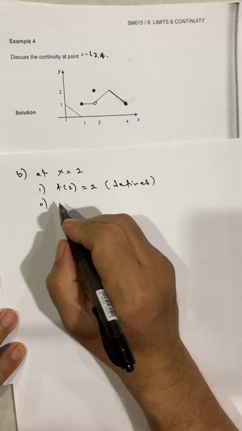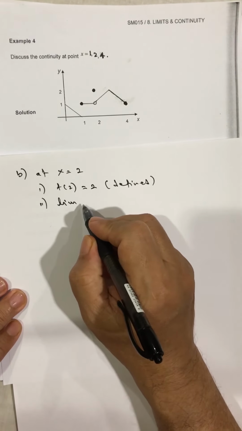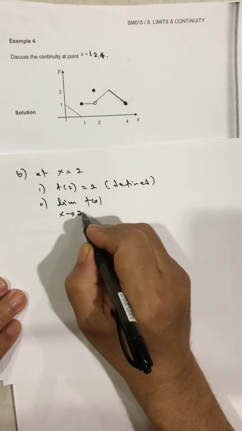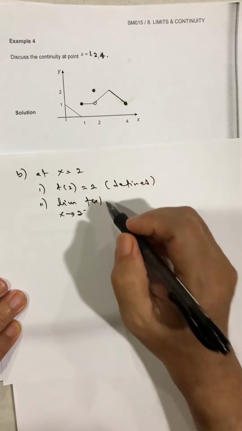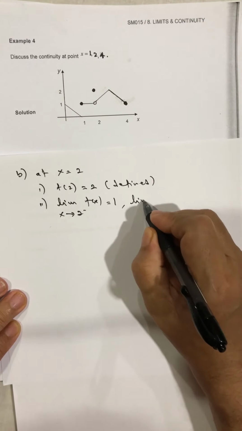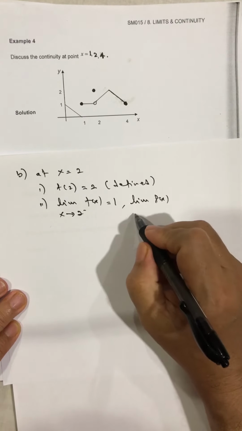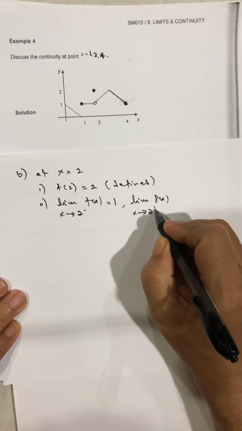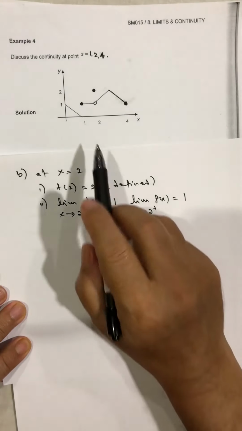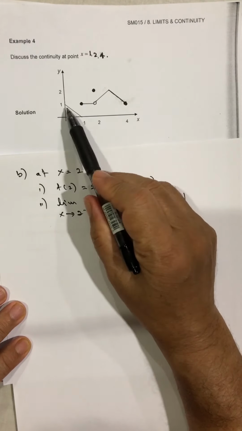And number 2, the limit of f(x) as x approaches 2 from the left is equal to 1, and the limit of f(x) as x approaches 2 from the right is equal to 1. From the left is equal to 1, and from the right is equal to 1.